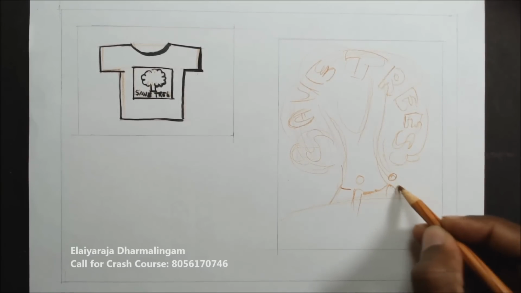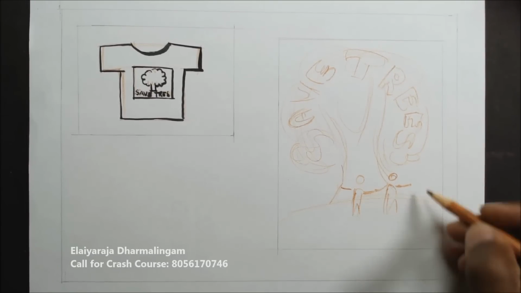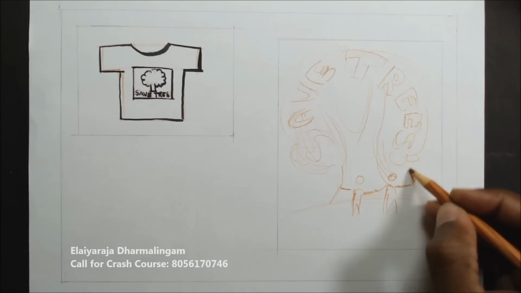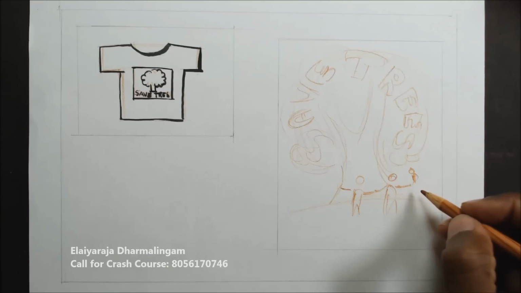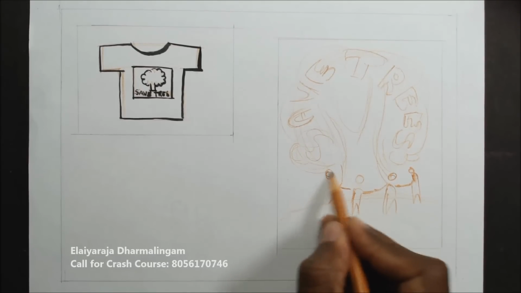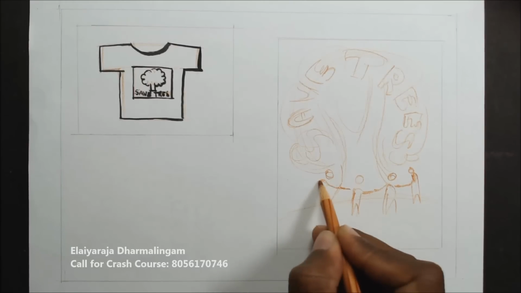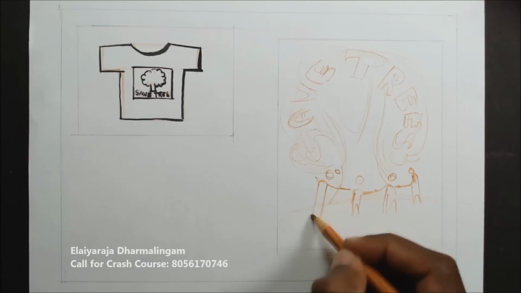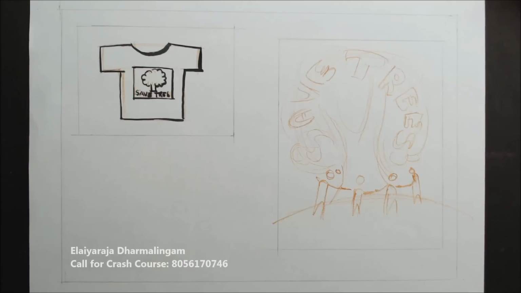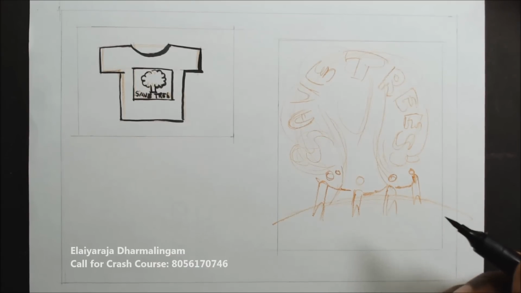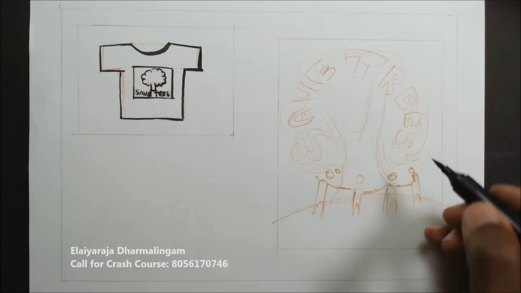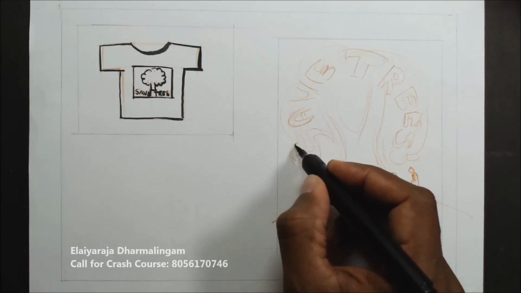I can add some more detail, so the people are protecting the trees from cutting. Maybe I could make a little more detail here.